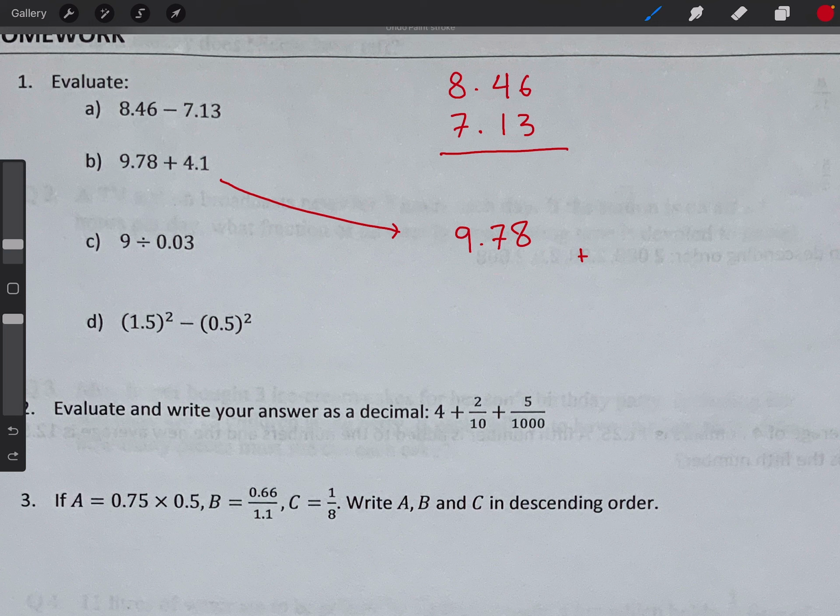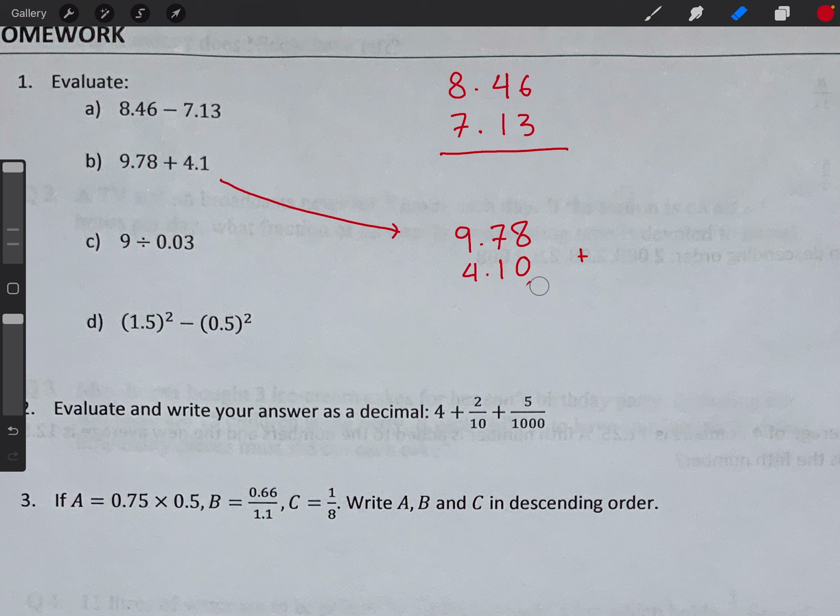Okay, so what we should do is put the 4.1 like this, and because there's no number here, we just put a 0. If there's no number, just put a 0. And this is the correct way to add decimals, because the units are adding with the units, and the tenths are adding with the tenths, and the hundredths adding with the hundredths. So that's how we should add stuff.